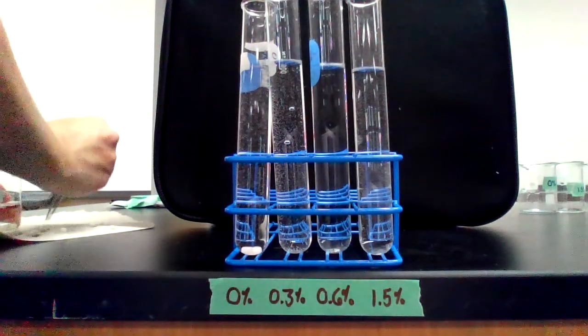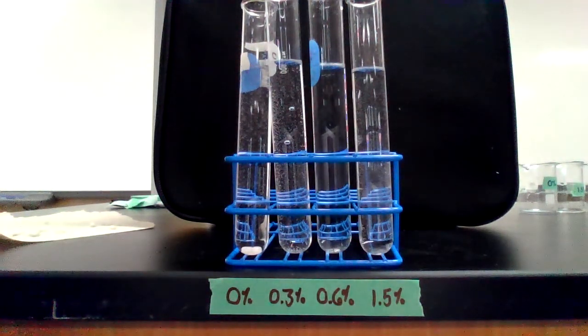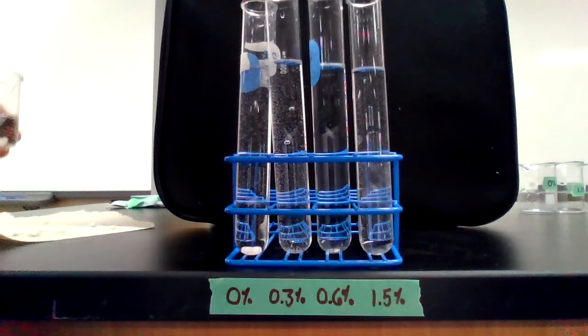Okay. Trial 2, 1.5% hydrogen peroxide. Ready, set, go.